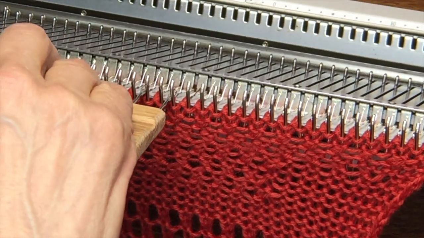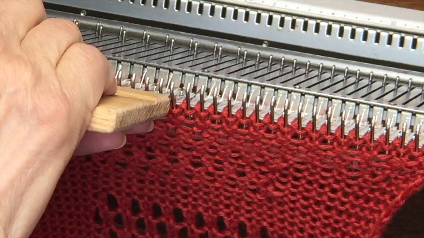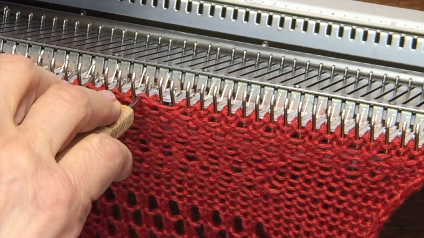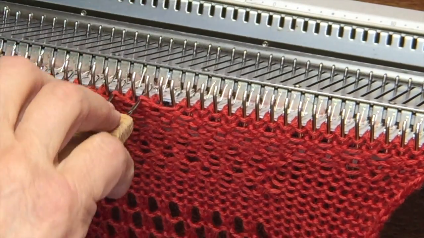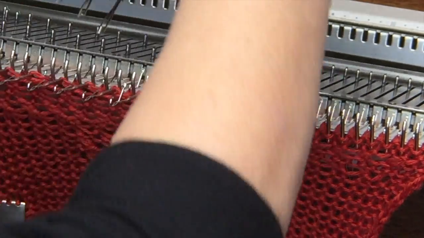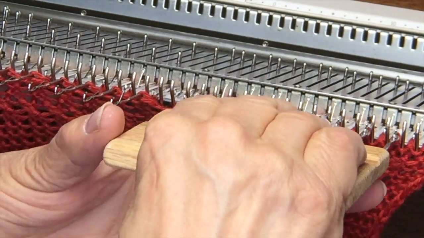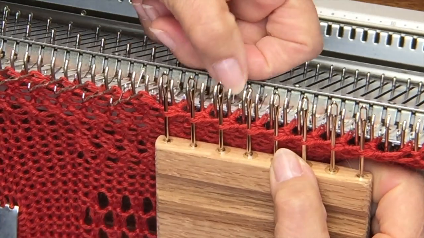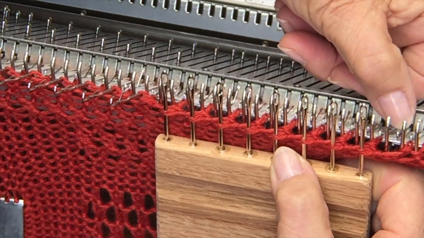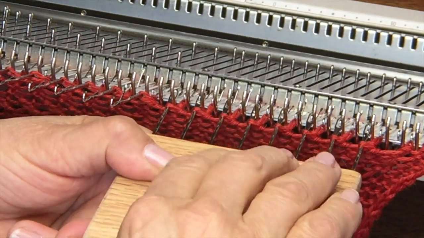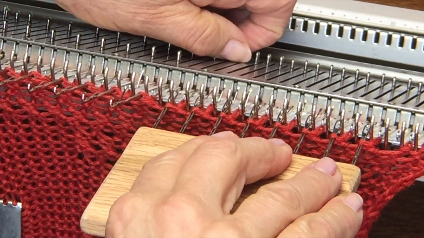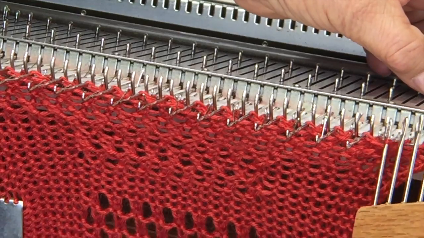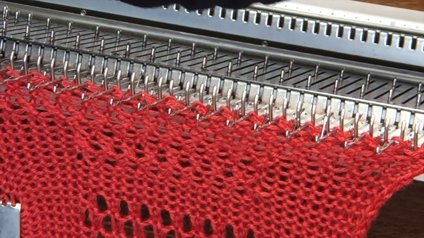Okay, next twist to the left. Shift the tool over 2 positions. All right here. And then make the stitch. The fastest way to do this, like many other hand manipulated techniques, is slowly.